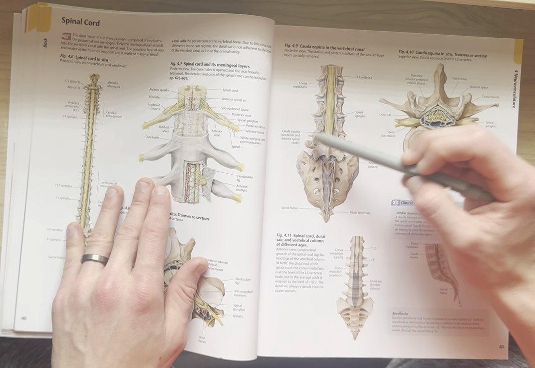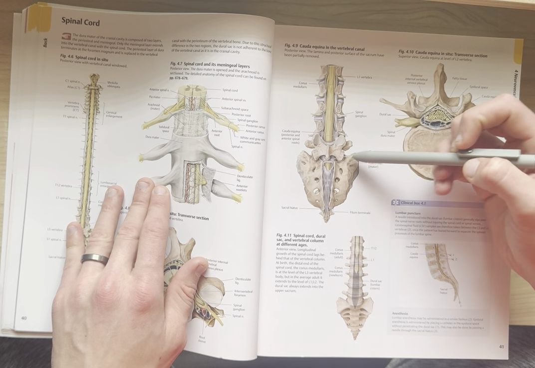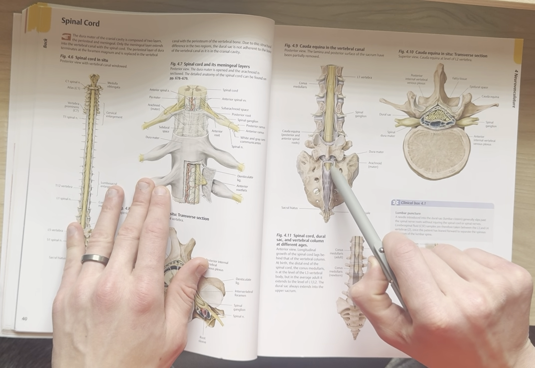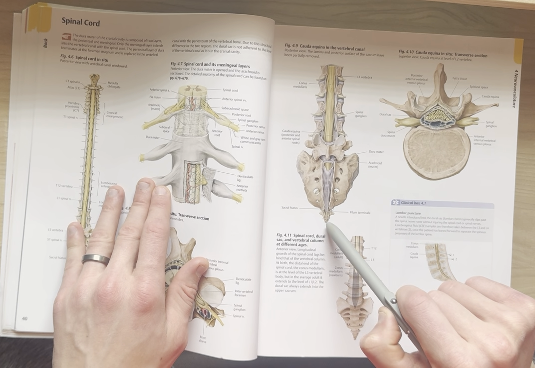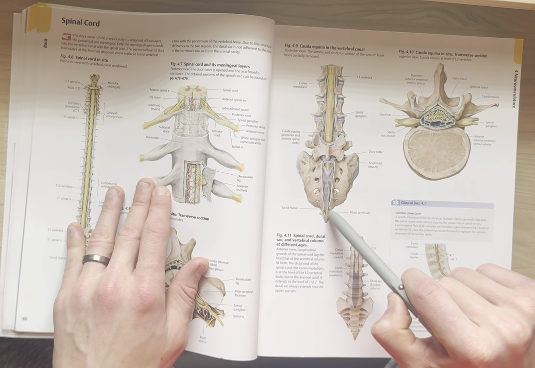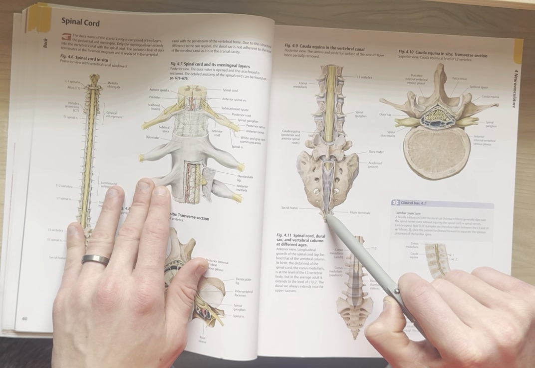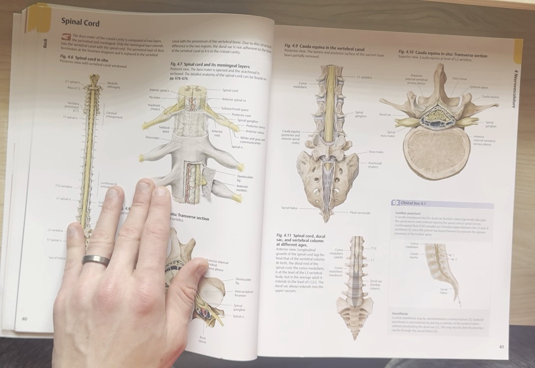It's the posterior and anterior spinal roots, as you can see. And then again, for orientation purposes, the dura mater, and underneath that, the arachnoid mater. We've got the sacral hiatus and the filum terminale, which is basically the end of the spinal cord down here, or the ends of the nerve roots down here.